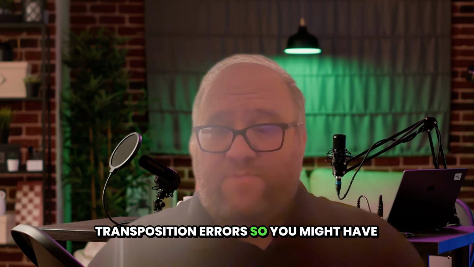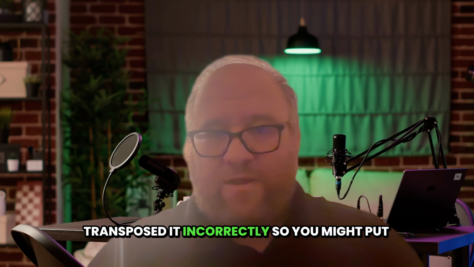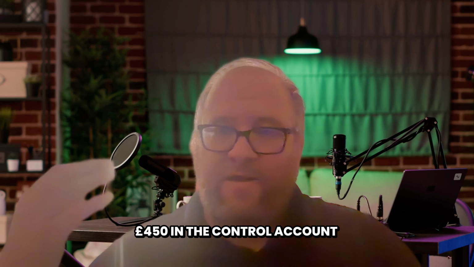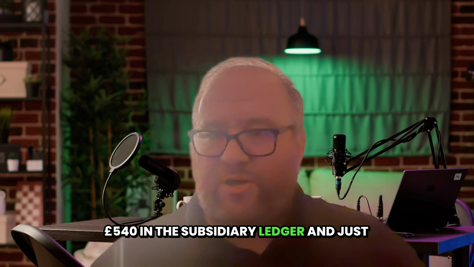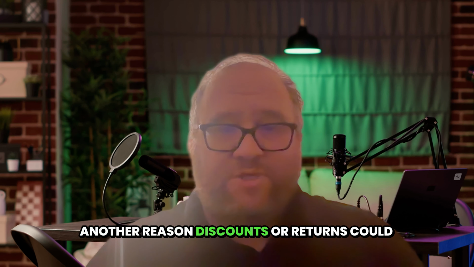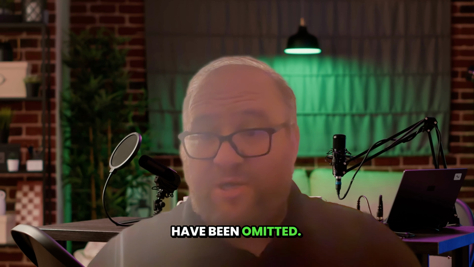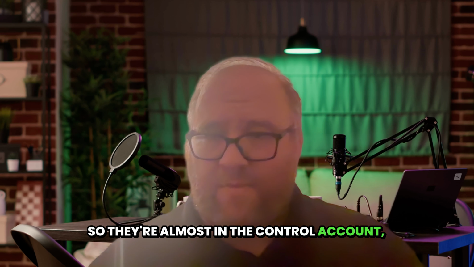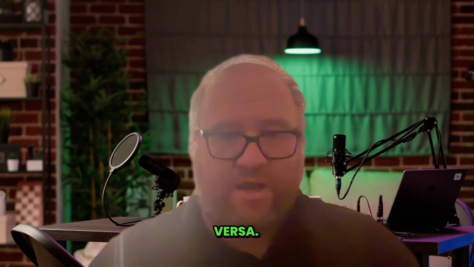Transposition errors. So you might have transposed it incorrectly. You might have put £450 in the control account, £540 in the subsidiary ledger, and just transposed the numbers incorrectly. Another reason, discounts or returns could have been omitted. So they're in the control account but not in the subsidiary ledgers, or vice versa.